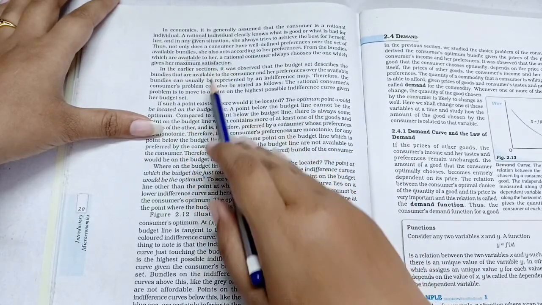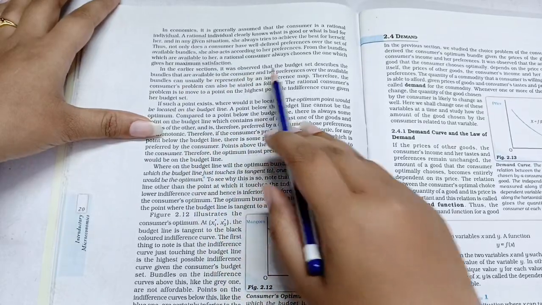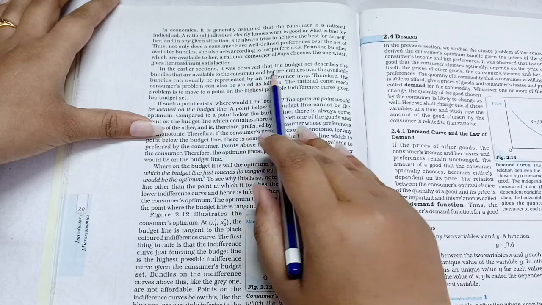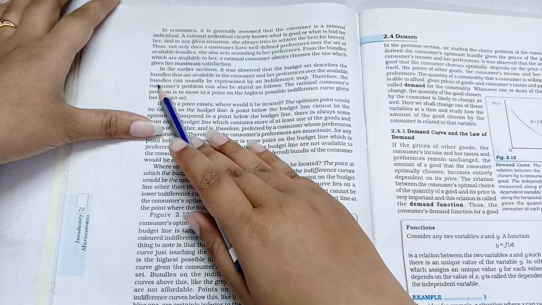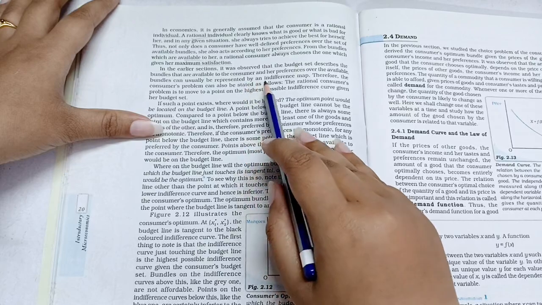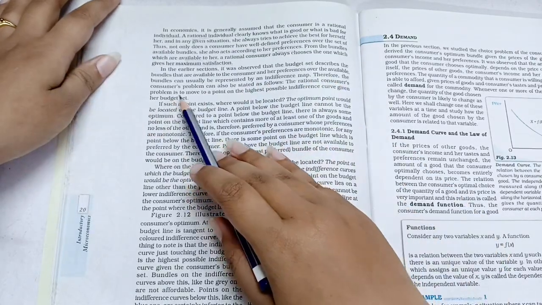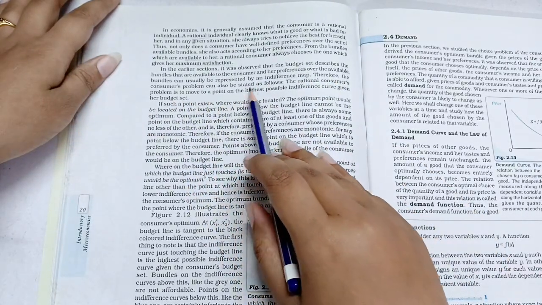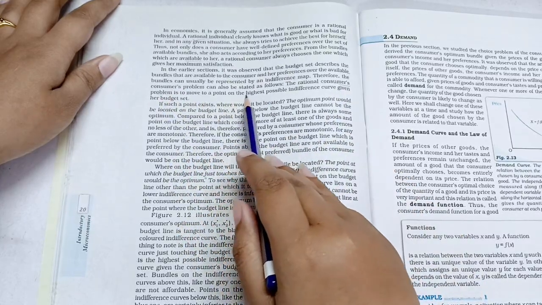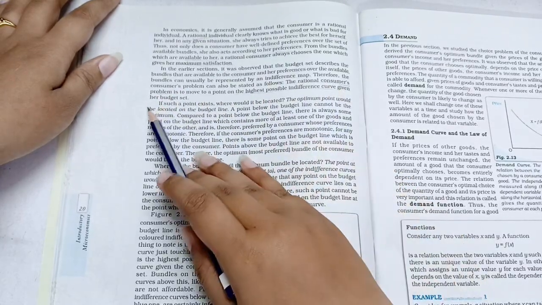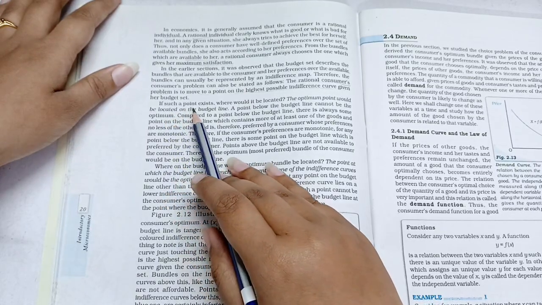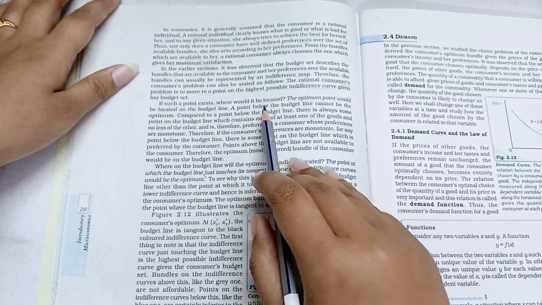In the earlier section, it was observed that the budget set describes the bundles that are available to the consumer, and her preferences over the available bundles can usually be represented by an indifference map. Therefore, the consumer's problem can also be stated as follows. The rational consumer's problem is to move to a point on the highest possible indifference curve given her budget set. If such a point exists, where would it be located?